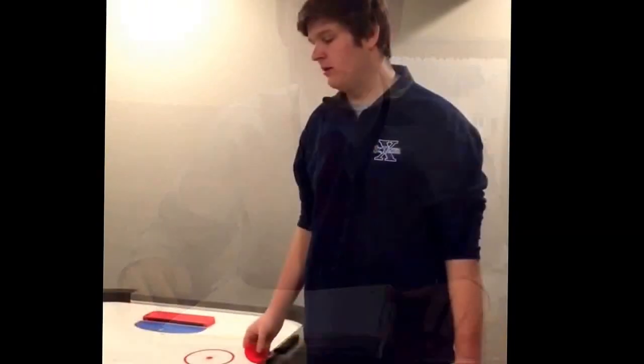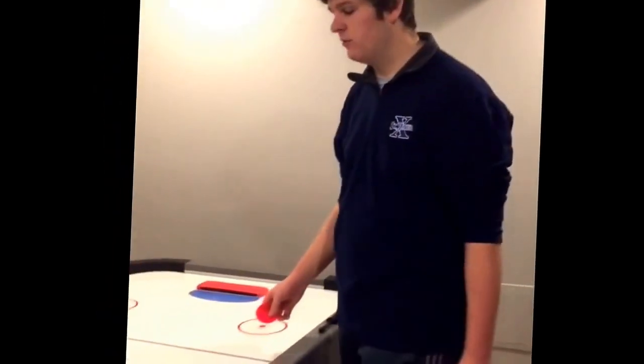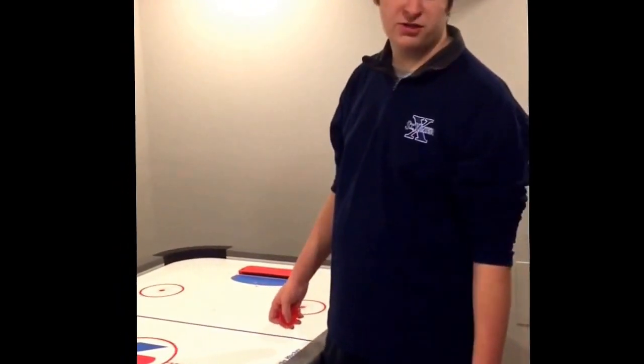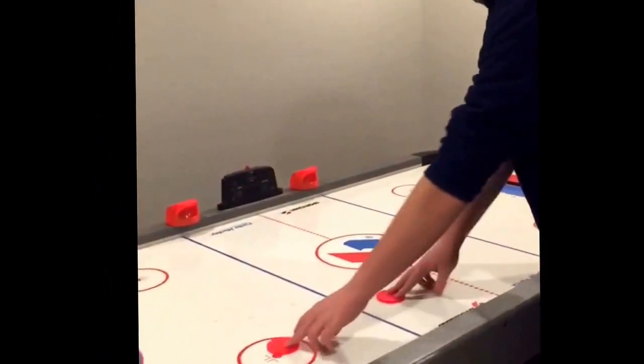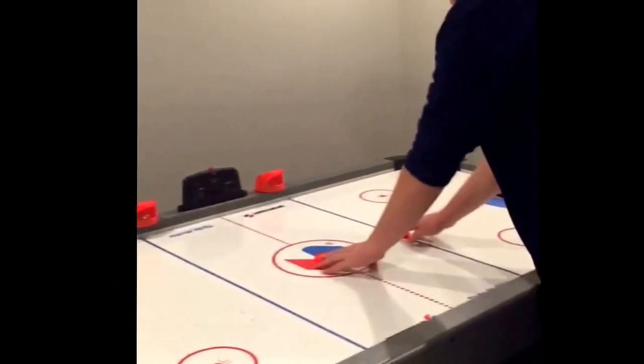I will be modeling an elastic collision on this air hockey table, in which all translational kinetic energy is conserved, so that when one puck strikes the other, it'll stop and the second puck will continue, just like this.